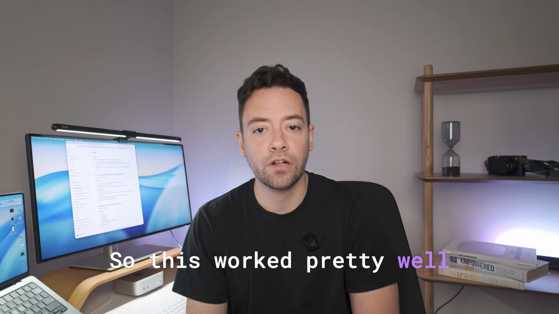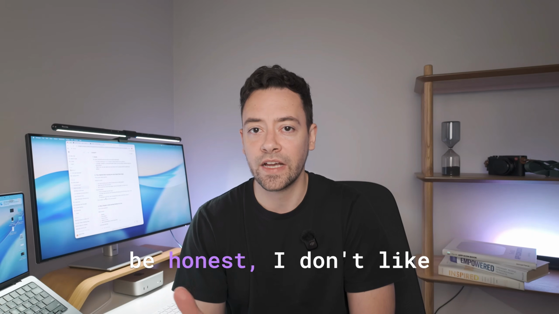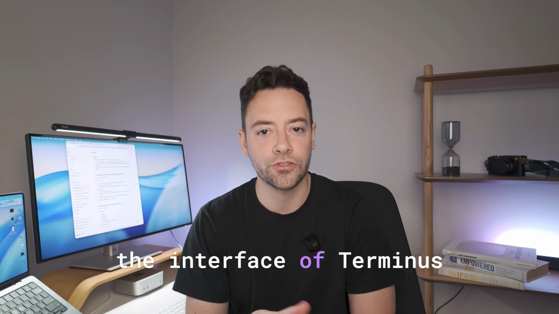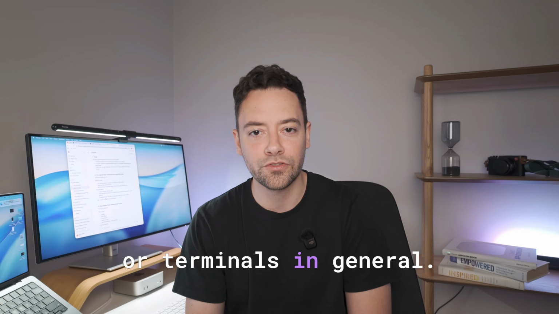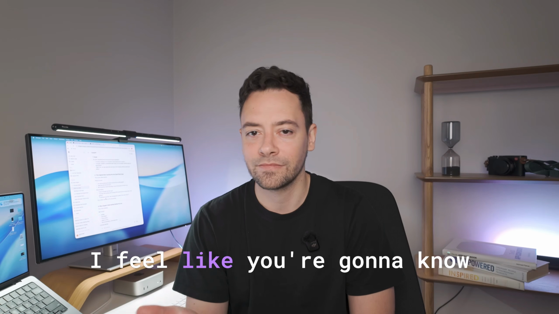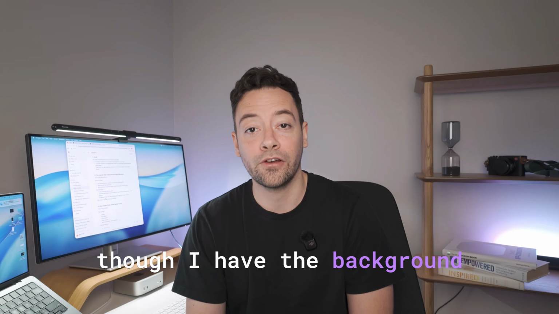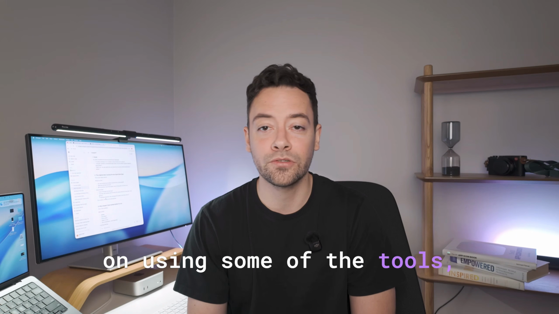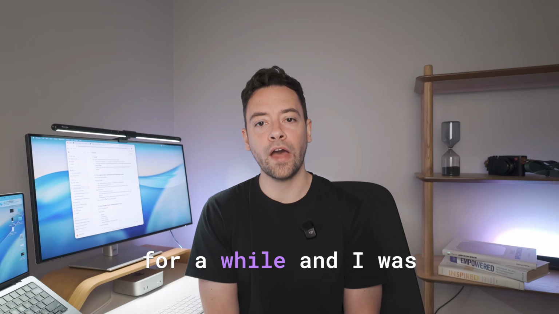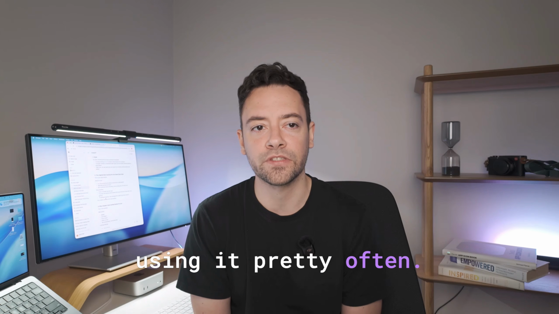So this worked pretty well for a while, but to be honest, I don't like the interface of Terminus or terminals in general. I feel like you gotta know what you're doing, and even though I have the background on using some of these tools, I just don't like it. But it worked quite well for a while, and I was using it pretty often.